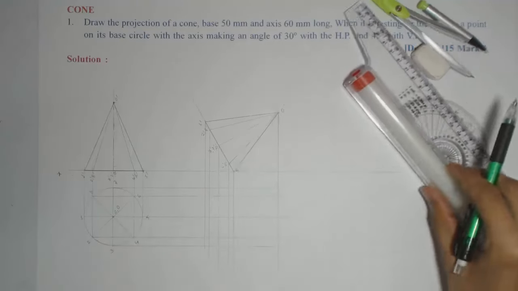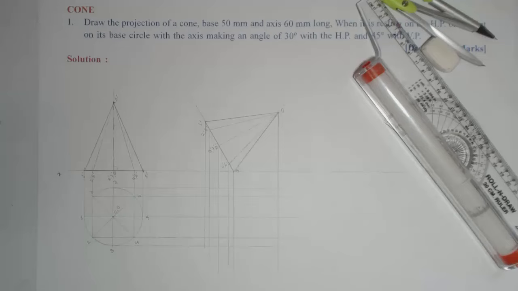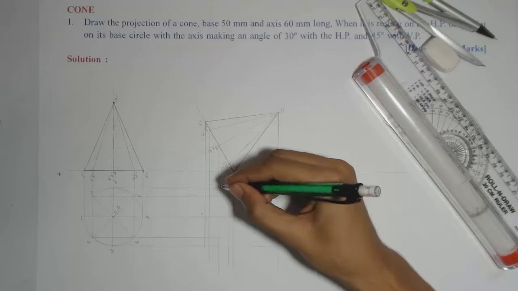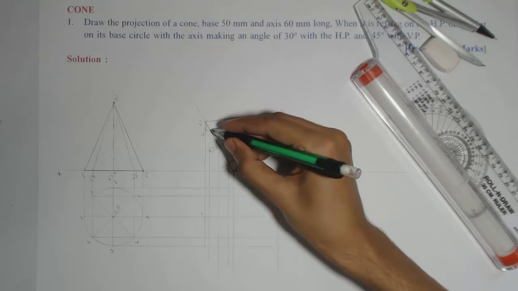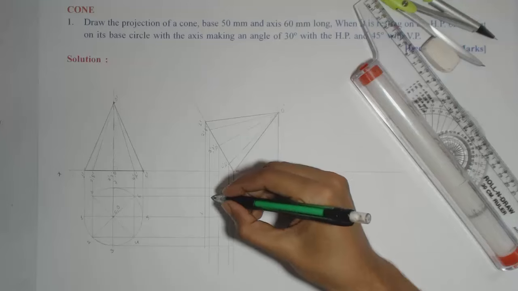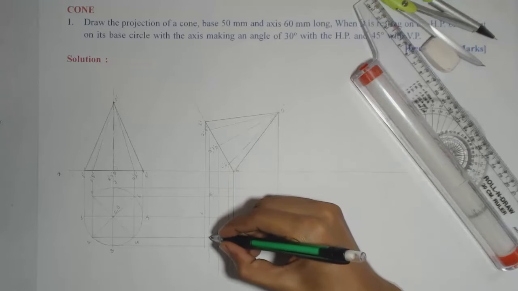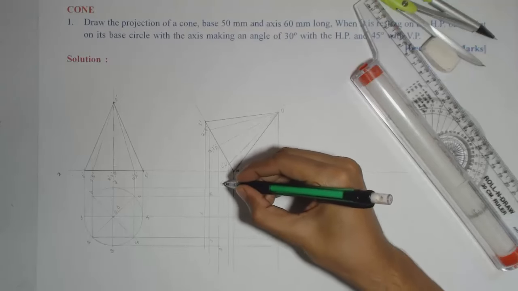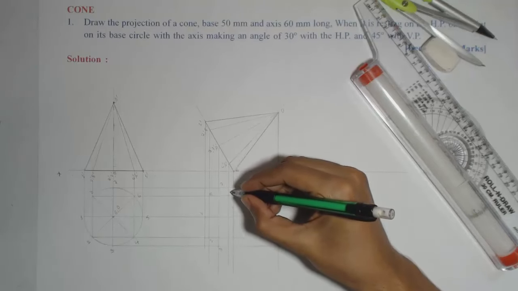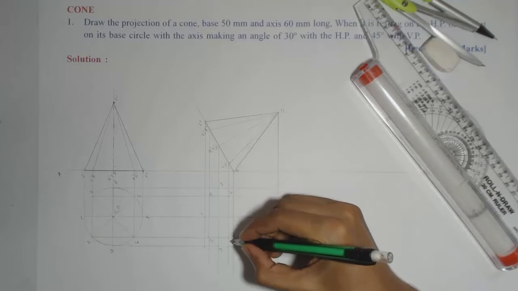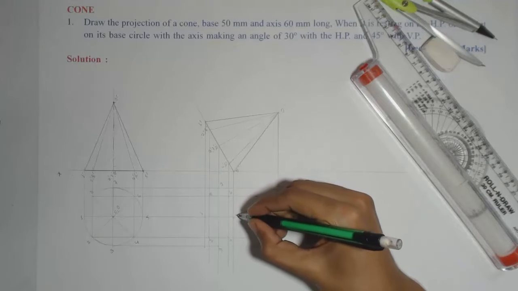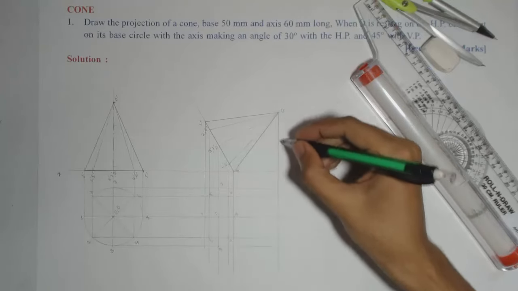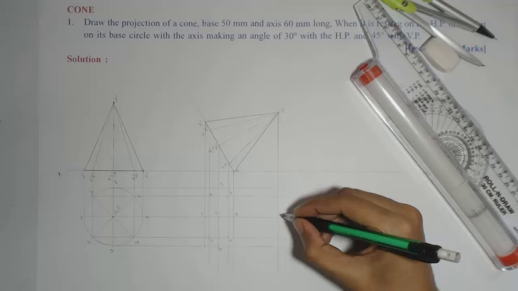Okay. Now we'll mark the points. So 1 dash and 1. So you'll get 1 here. 2 dash 8 dash here from this projector. So 8 and then 2. Then 3 and 7. Then 6 and 4. And finally 5. Then center of the base on this line and from this projector. So O will be here. And finally the apex will be here.